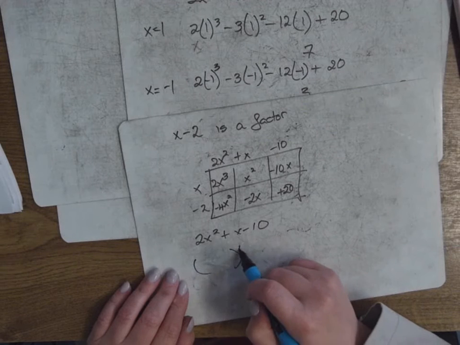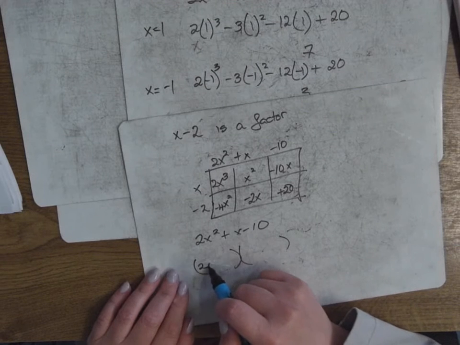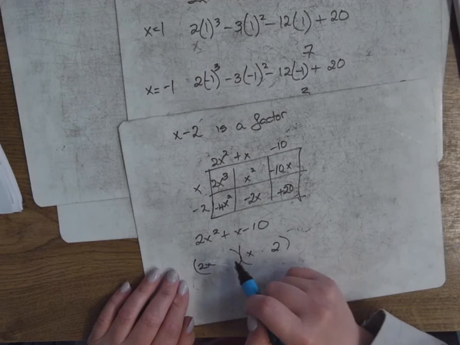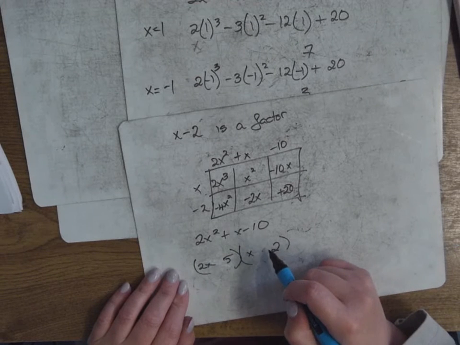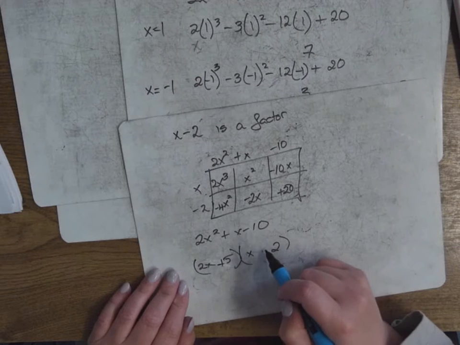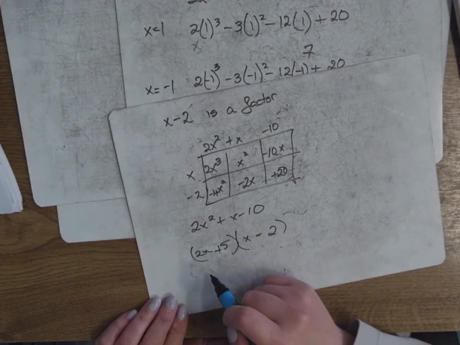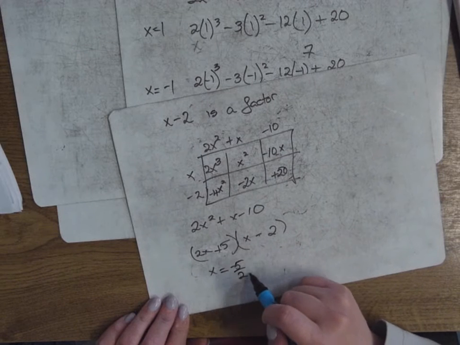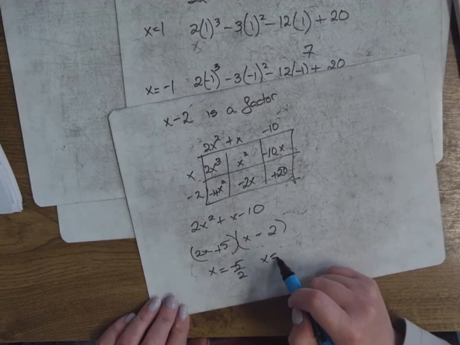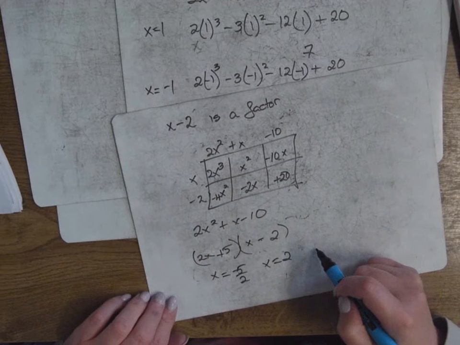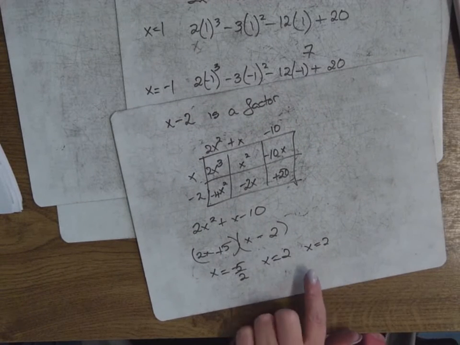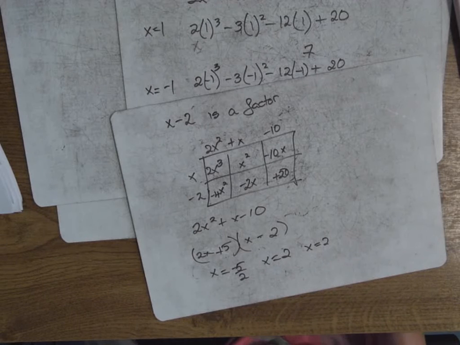Solving, so you get 2x and x, 2 and 5, a plus and a minus. Then you let each bracket equal 0, and you get x is equal to minus 5 over 2. When you let this bracket equal 0, you get x equals 2. And don't forget, you have an x equals 2 from above also. But you don't have to write it again because it happens to be the same answer. Okay, are we good with that?